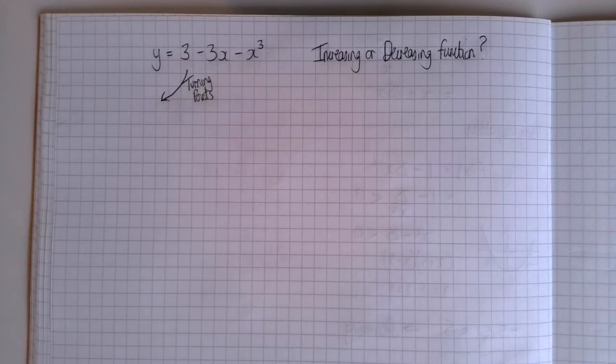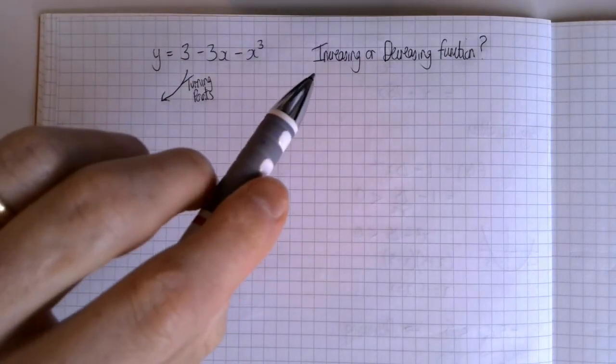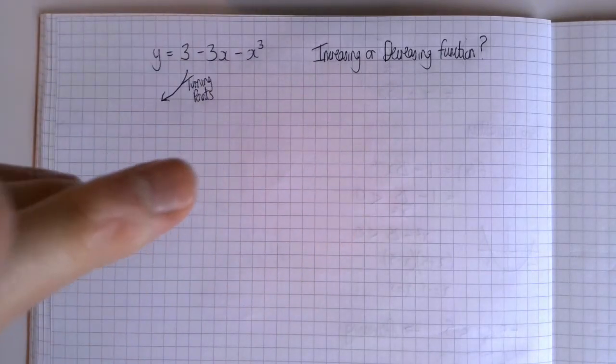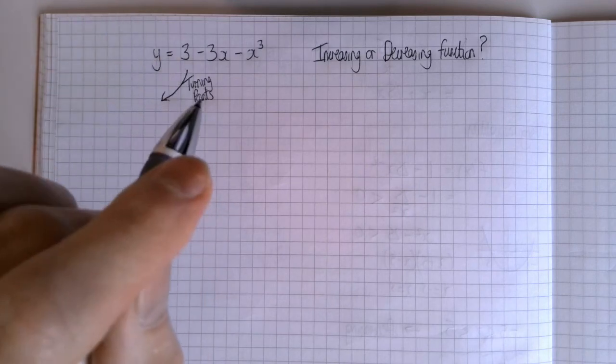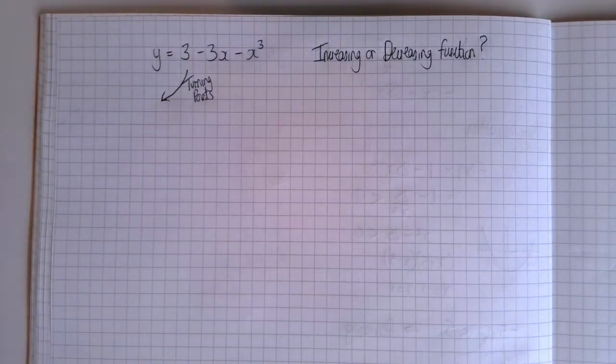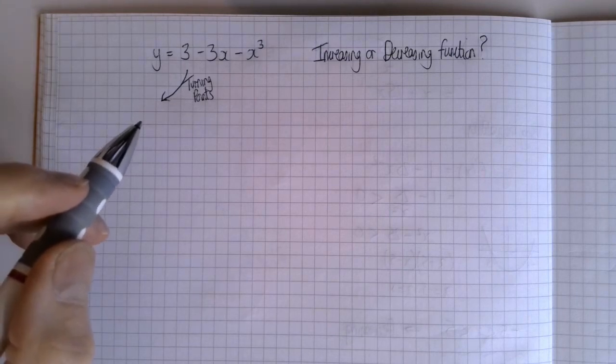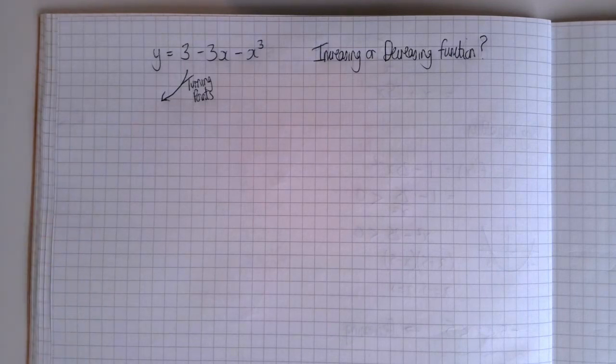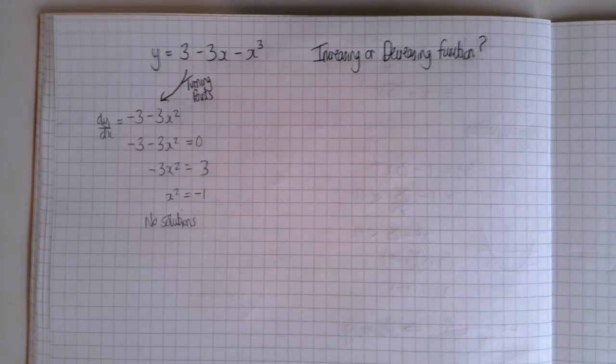Okay, so in this question we're asked, is this function an increasing or a decreasing function? So an increasing function is one that is always increasing, and a decreasing function is one that is always decreasing, rather than being a mixture of both. So go on, just pause and have a look for turning points, differentiate it and have a look for turning points. Okay, no turning points.